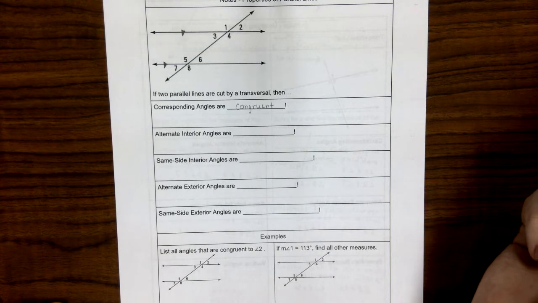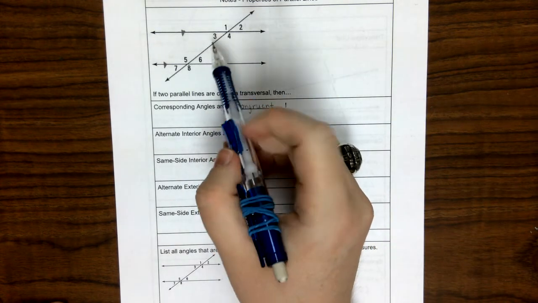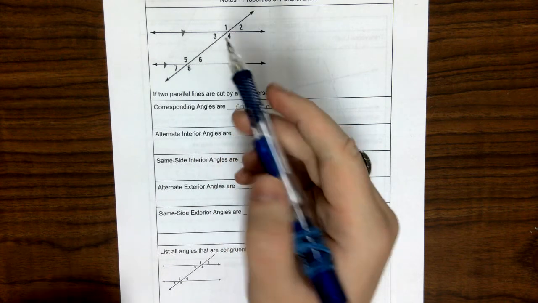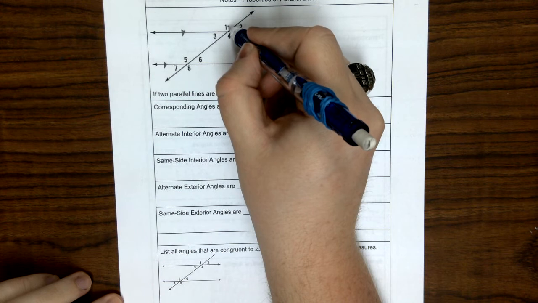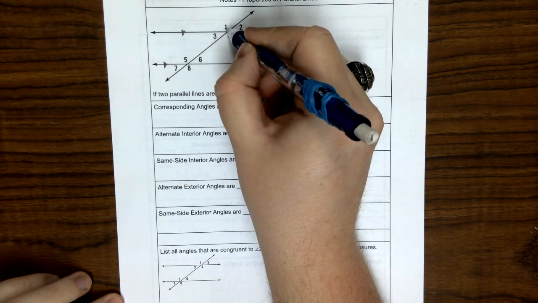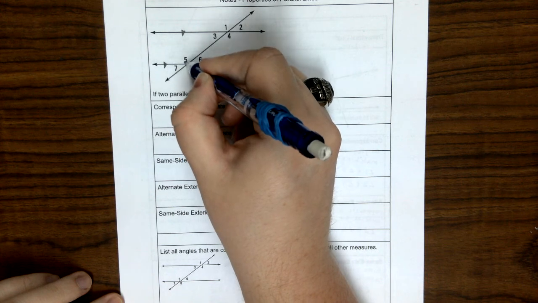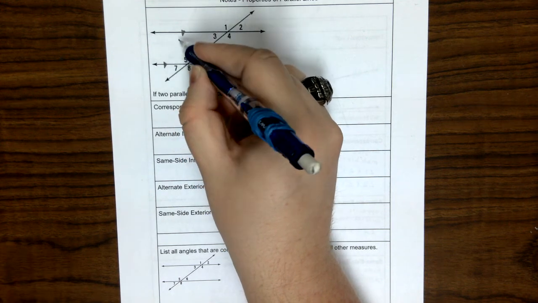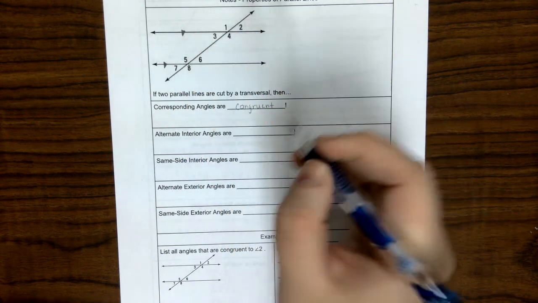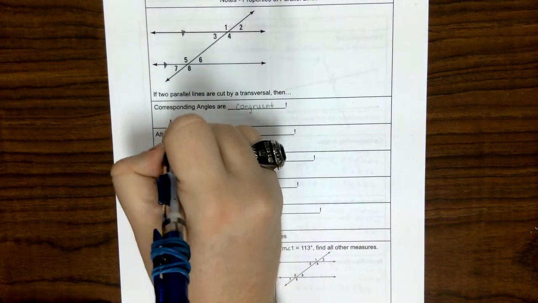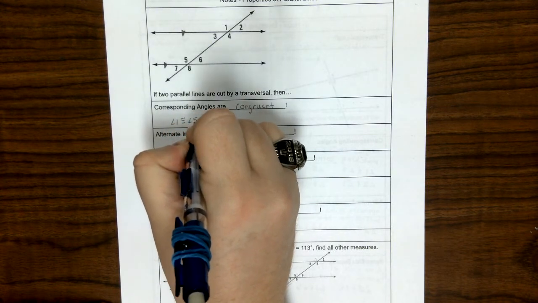Remember, congruent means exactly the same. And so let's identify our pairs of corresponding angles, and then we can say who's congruent to who. So if we start here at 1, 1 is in the upper left corner. And so if we come down to the bottom neighborhood, upper left would be 5. Because these are parallel, we can say that angle 1 and angle 5 are congruent. So we'll say angle 1 is congruent to angle 5.